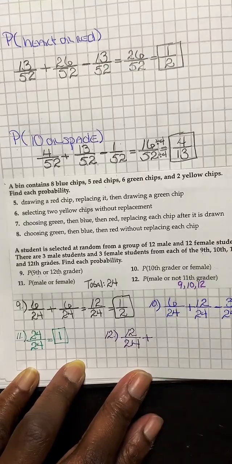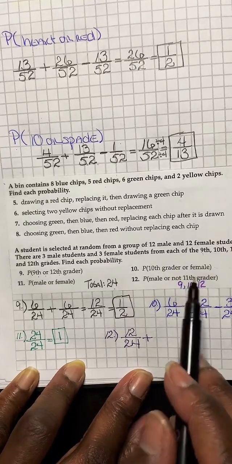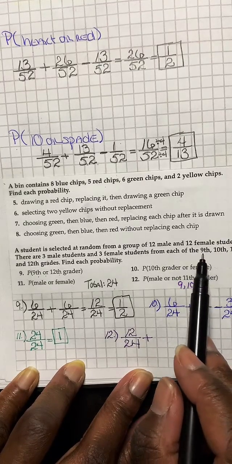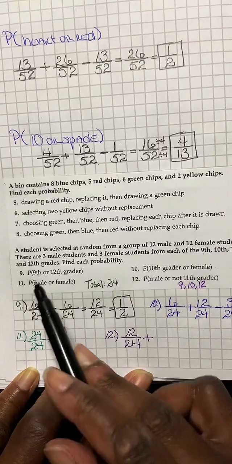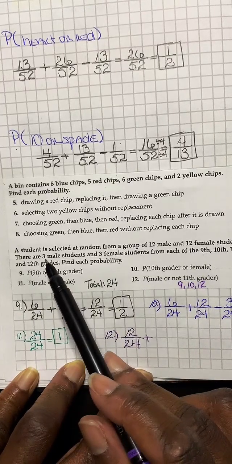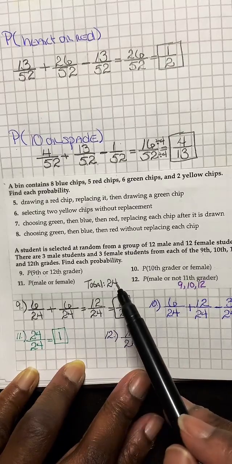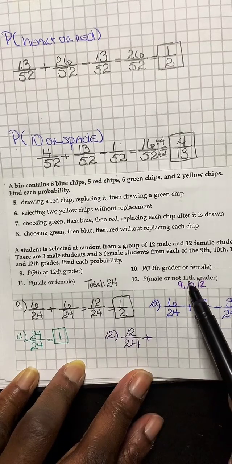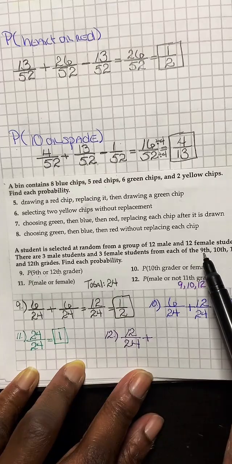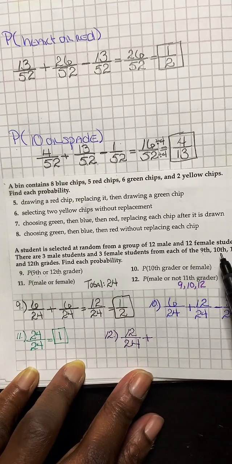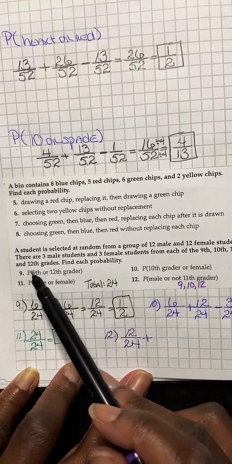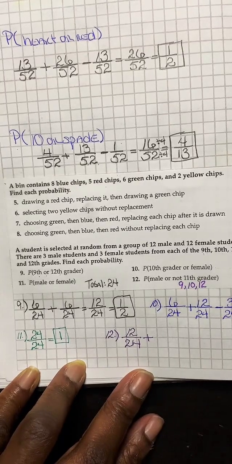All right? So if we're supposed to basically have 6 students in each of those grades, the reason why I say 6, 3 males, 3 females. So not in the 11th grade, that means we're looking at the 6 that's in 9th grade, the 6 that's in 10th grade, and the 6 that's in 12th grade.